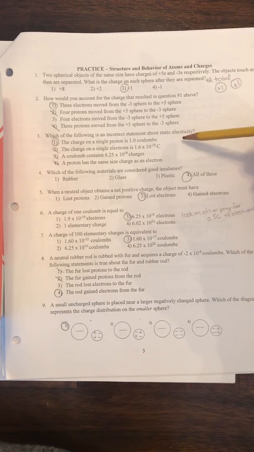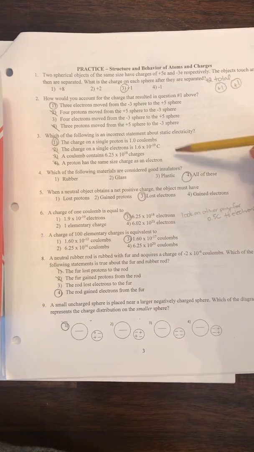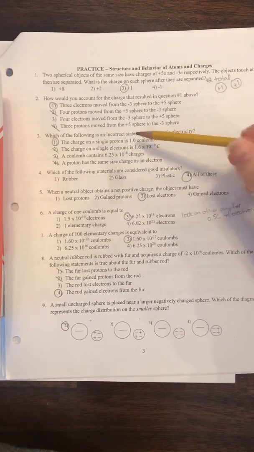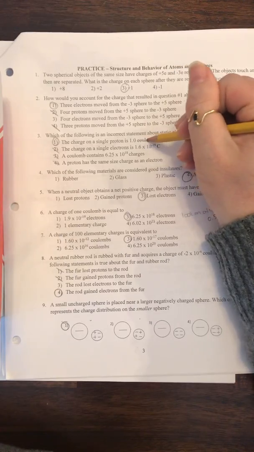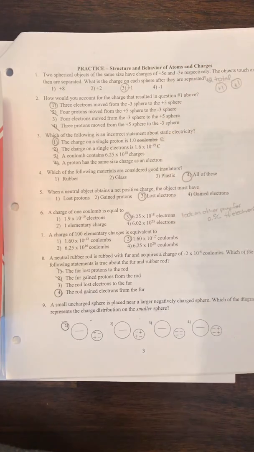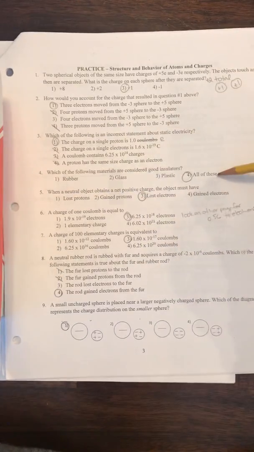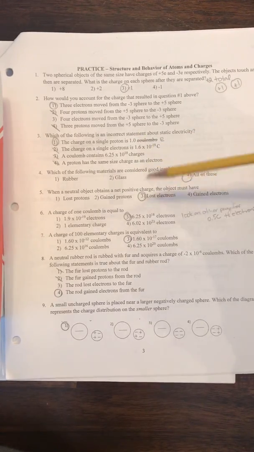Number 3, which of the following is incorrect about static electricity? Number 1 is incorrect because the charge on a single proton is not 1 coulomb, but it is 1 elementary charge, right? That's a big difference because 1 elementary charge is 1.6 e to the negative 19 coulombs. Okay. We didn't really talk about this, but number 4, the correct answer is 4. All of those would be good insulators. Think about what would you put a hot beverage in, any one of those things.